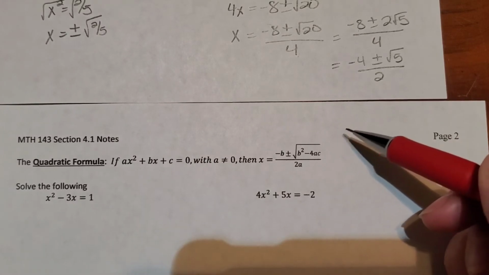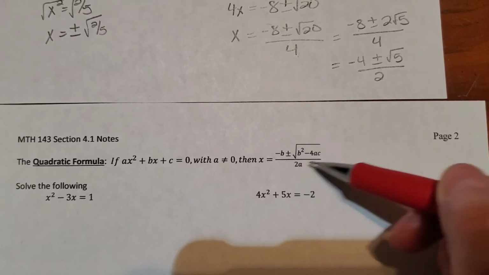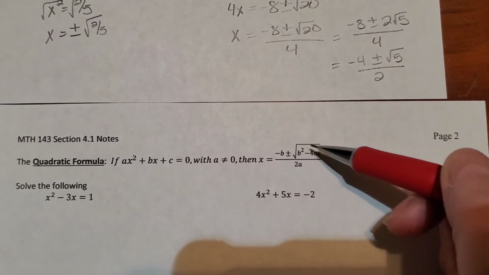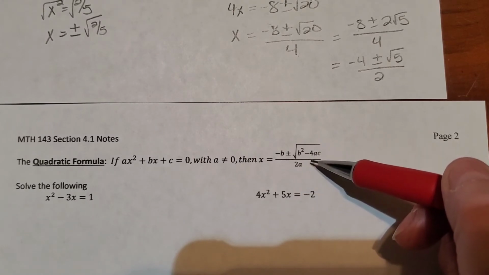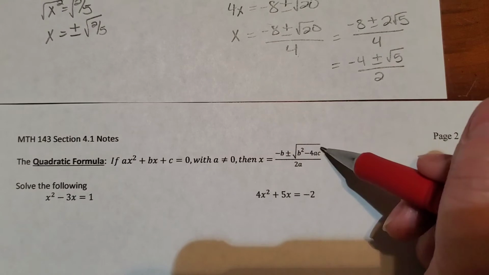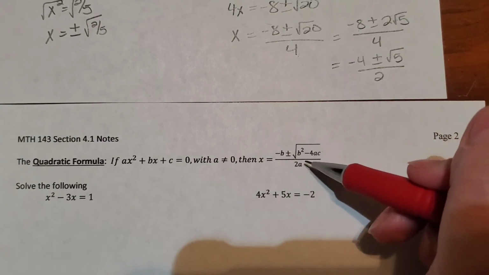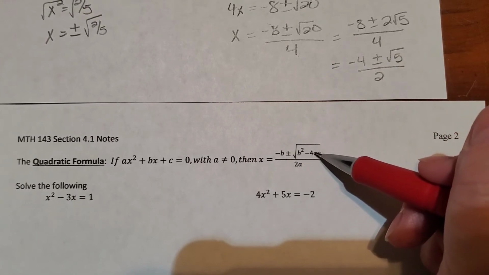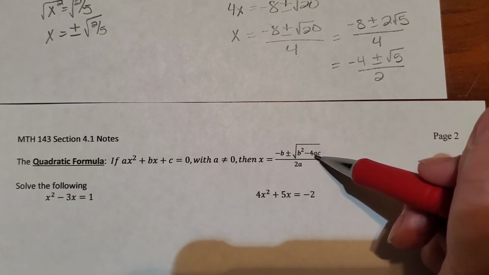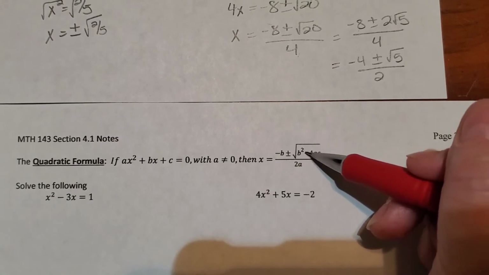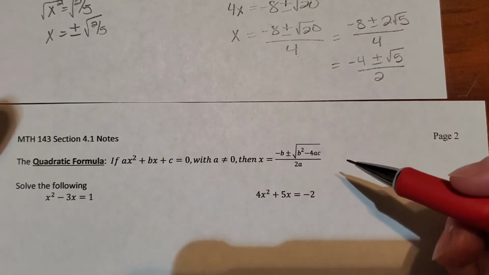Couple of words of caution, places I see students make mistakes. The whole thing is over 2a, not just the last part. If you have just the last part over 2a, it's wrong. If you put it in your calculator with just the last part over 2a, you'll get the wrong answer. So make sure it's the whole thing over 2a. And then the other caution is to be careful of your signs underneath here. Remember, if you're squaring a negative, that becomes positive. And then notice here you've got a -4 times whatever a and c are. The signs of a and c could change this into either minus or plus depending on your signs of a and c. So be very careful of your signs underneath the radical.